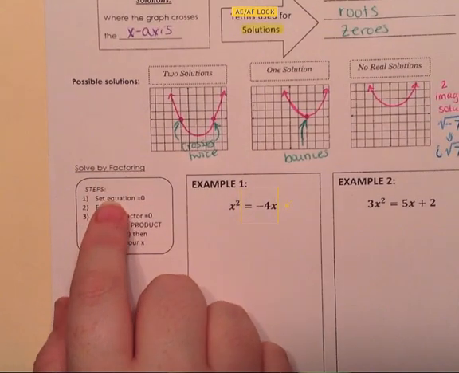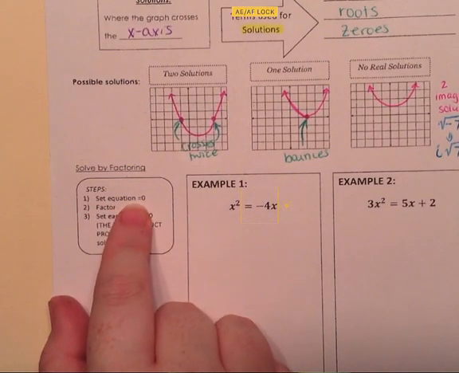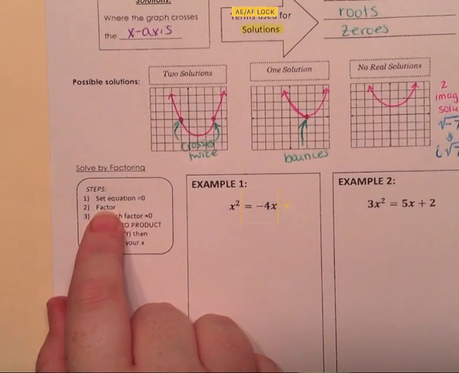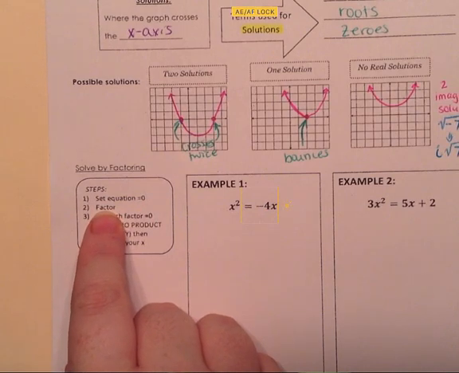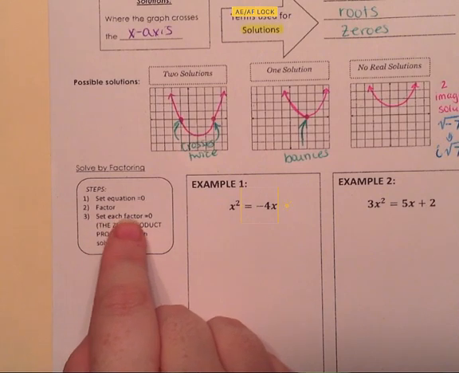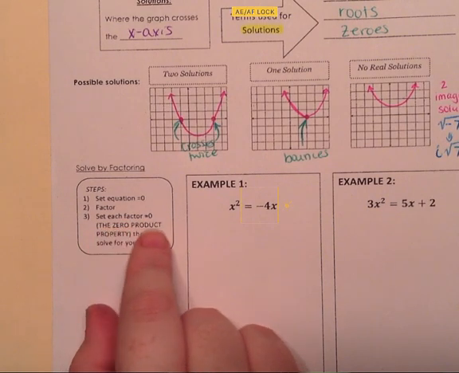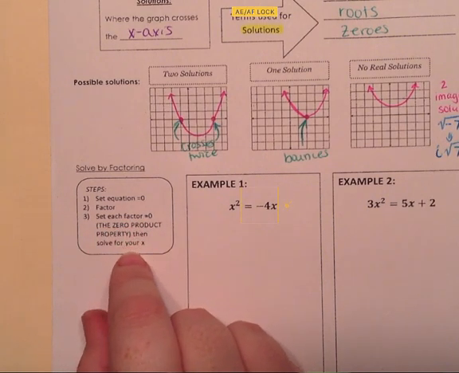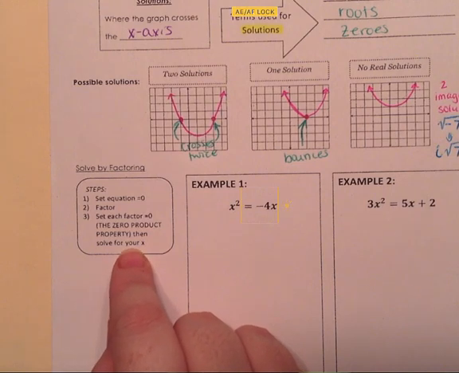So to solve by factoring, our steps are: set the equation equal to 0. We're going to factor it using MACAB or grouping or difference of squares. Then we're going to set each factor equal to 0, which was the zero product property. We're going to solve for your x. Now again, that's just to get your x-intercepts, your m and n value, as you've always done when we put it into intercept or factored form, and we graph them.